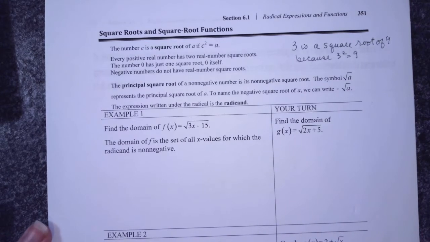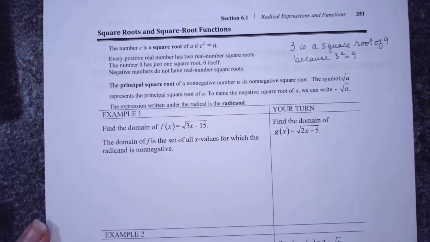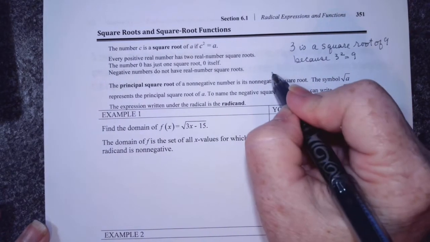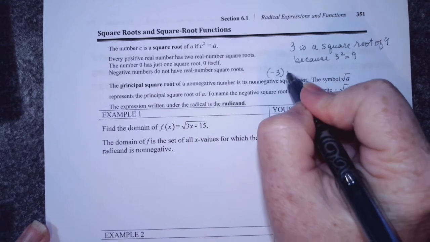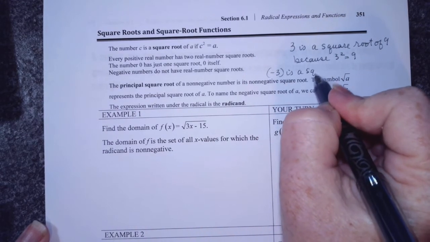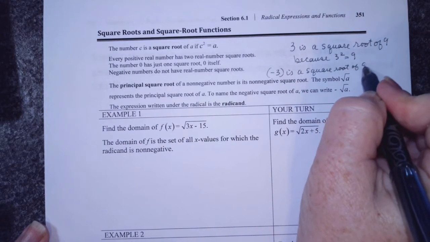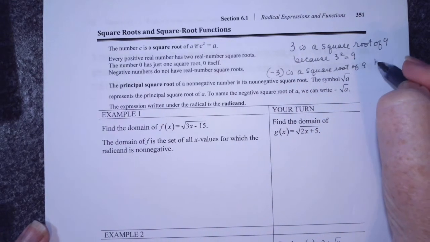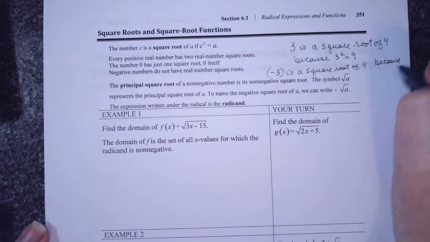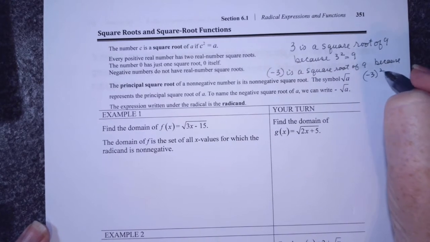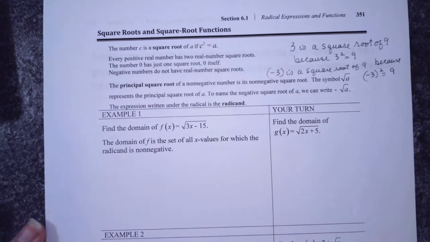Okay. Similarly, though, negative 3 is a square root of 9 because negative 3 squared is equal to 9.